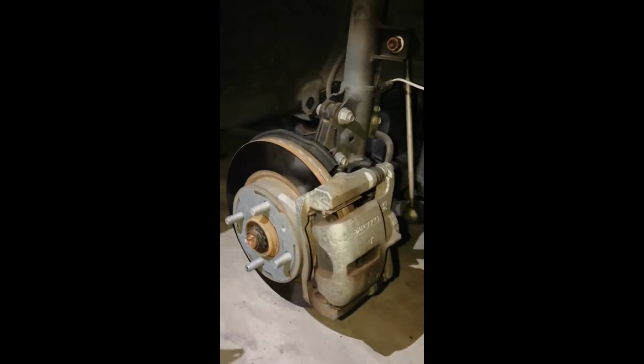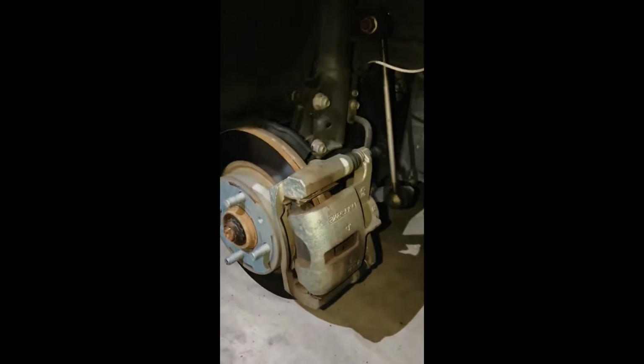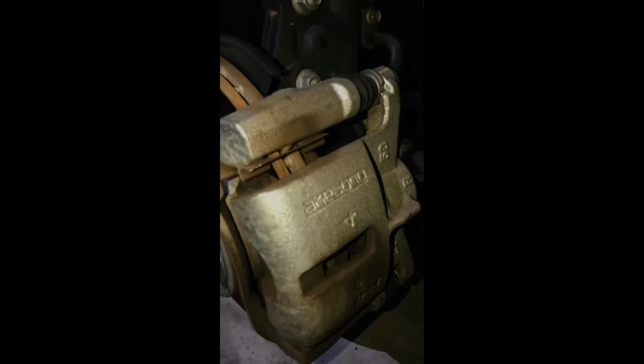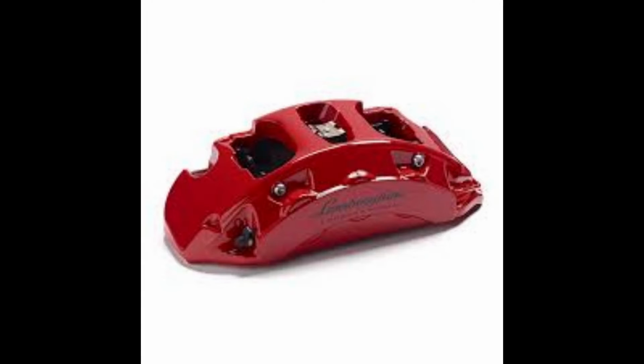The third one is the brake caliper. The brake caliper provides a housing for the hydraulic piston that forces the brake pads into contact with the brake disc.